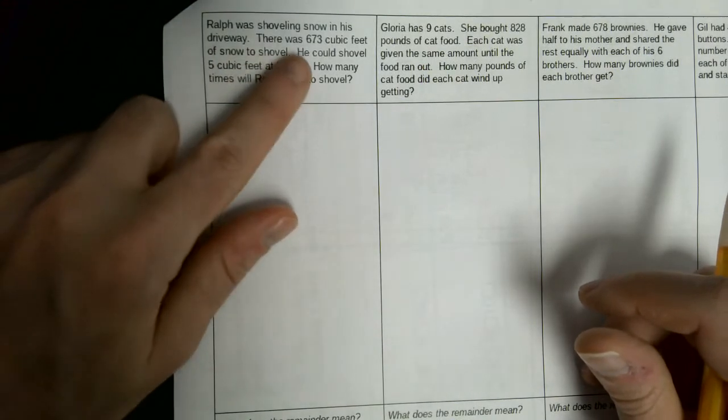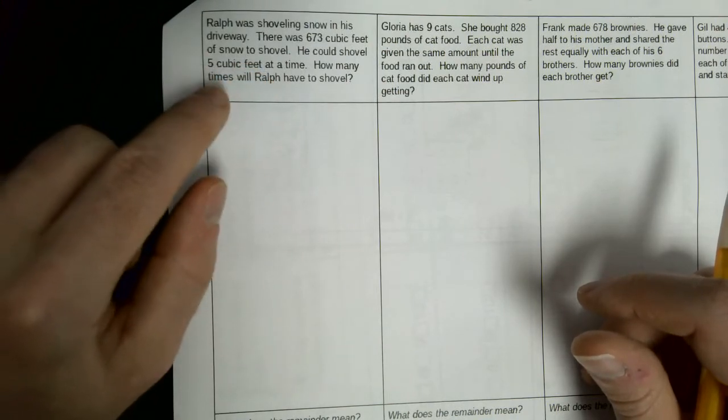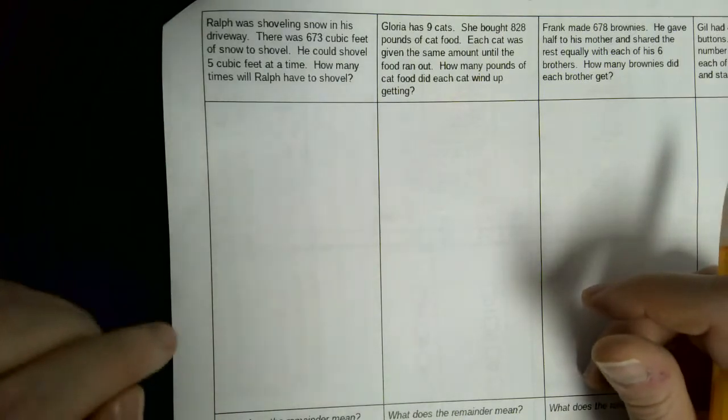All right. Ralph was shoveling snow in his driveway. There was 673 cubic feet of snow to shovel. He could shovel 5 cubic feet at a time. How many times will Ralph have to shovel?